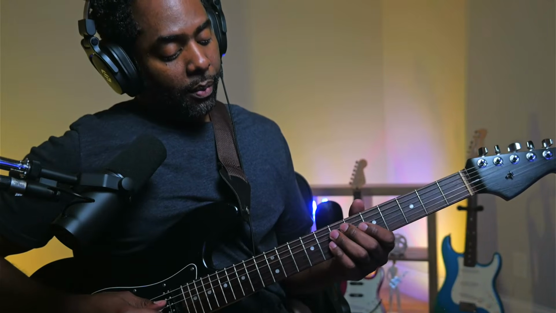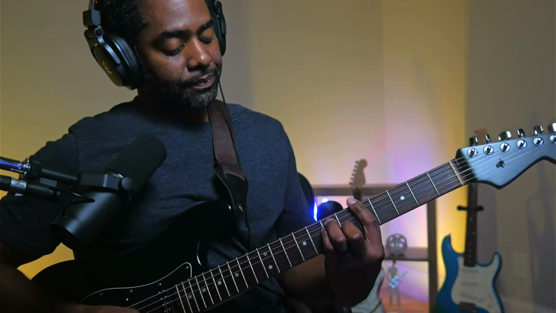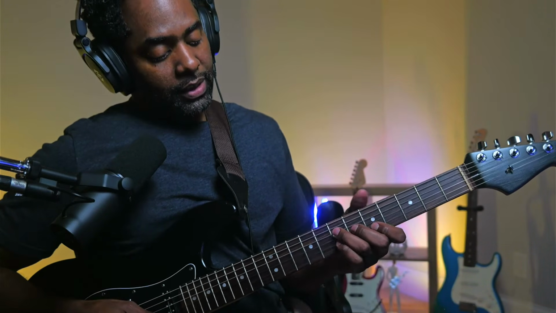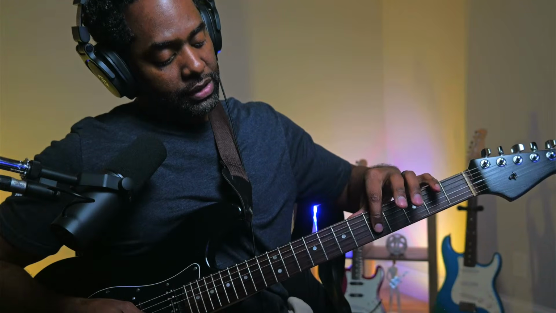Well, if I were to break this down into a triad format, instead of playing the full barred position chords, let's just focus on the D, G, and B strings. What we would be playing is this triad.